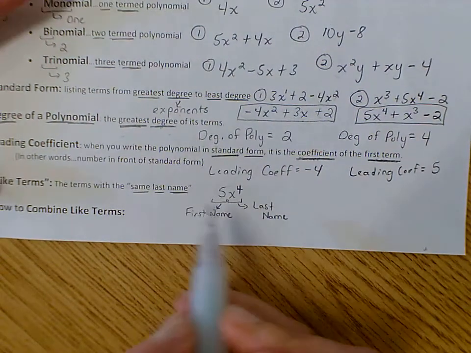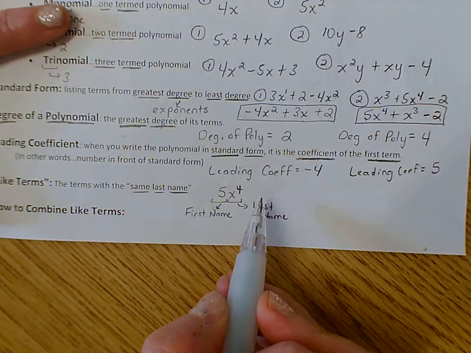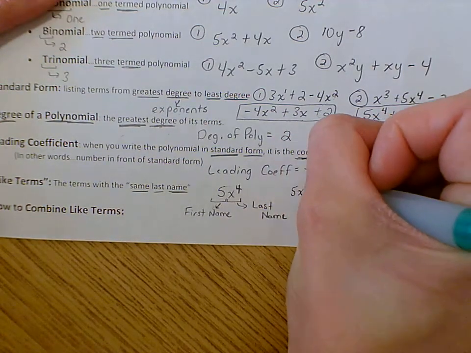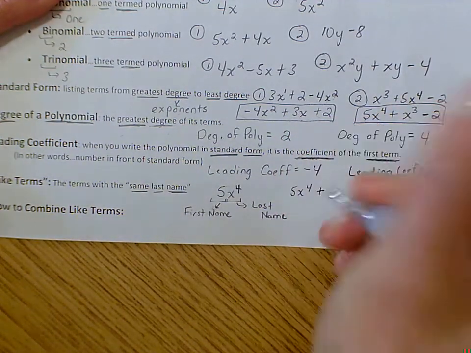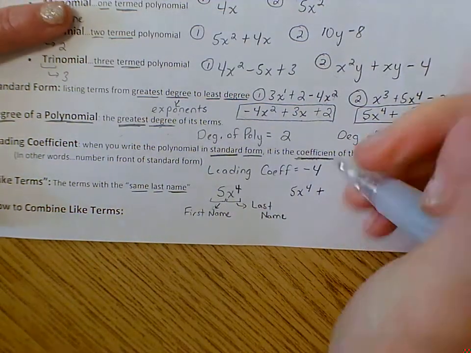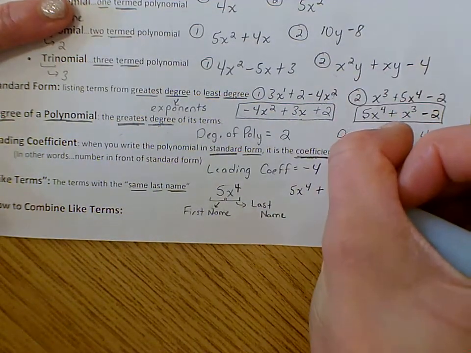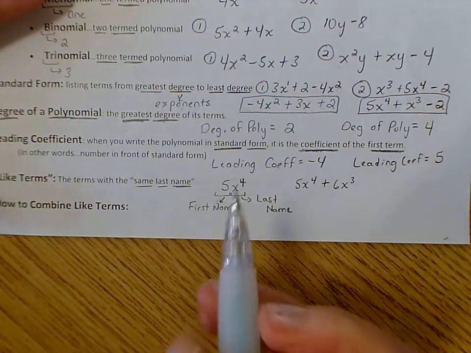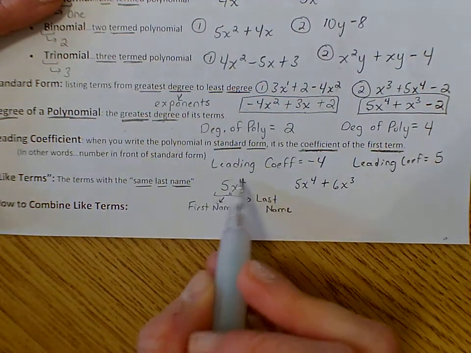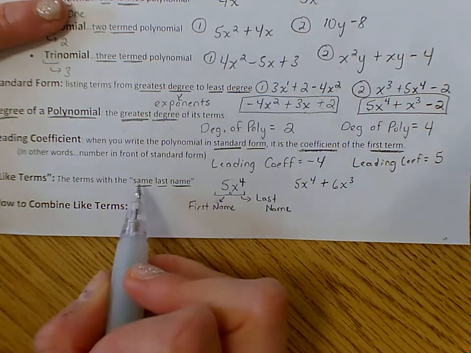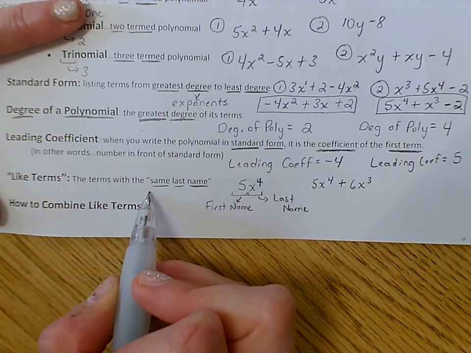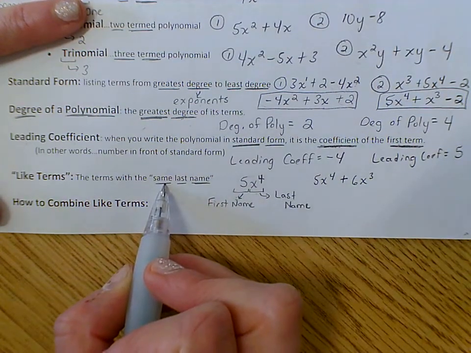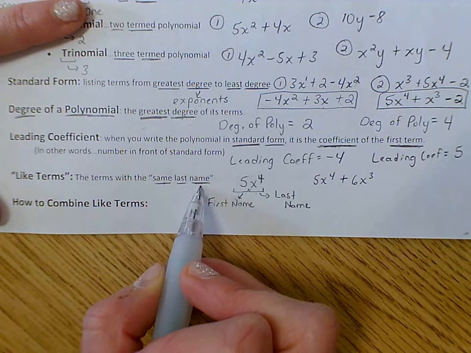So if I put another term up here, like let's say I have 5x to the fourth, and I'm trying to figure out, can I combine that? Combine means add or subtract. So can I combine that with, for instance, 6x to the third? Well, I'm going to look at the last names of those terms and ask myself, do they have the exact same last name? Everything has to be exactly the same.